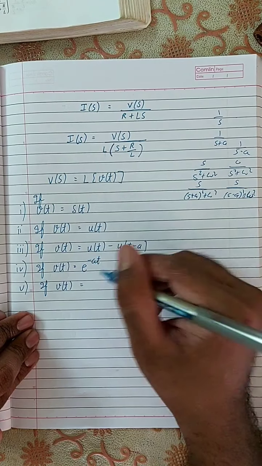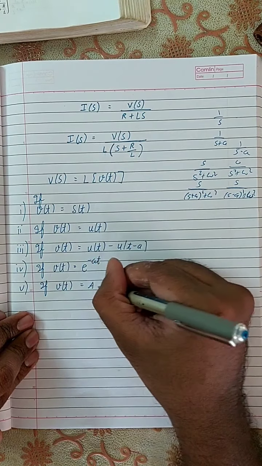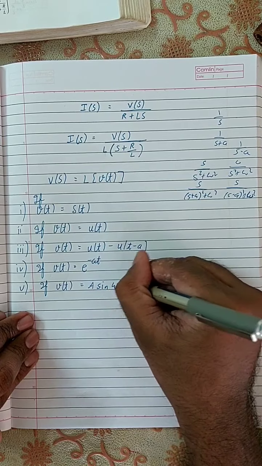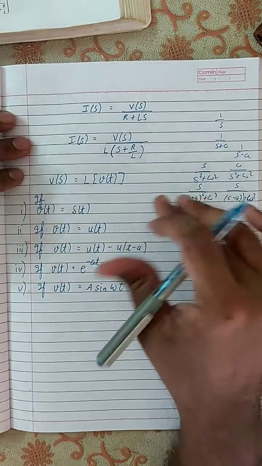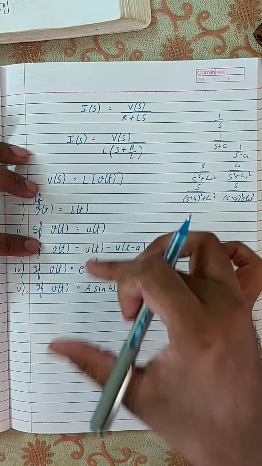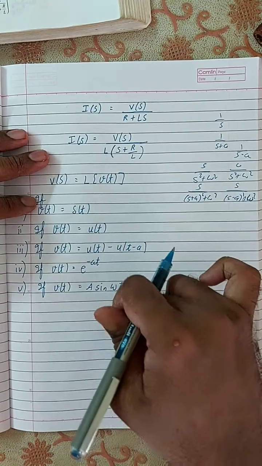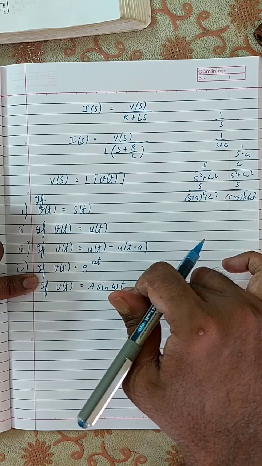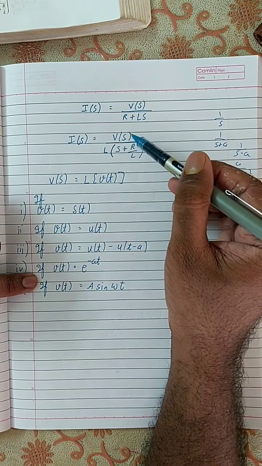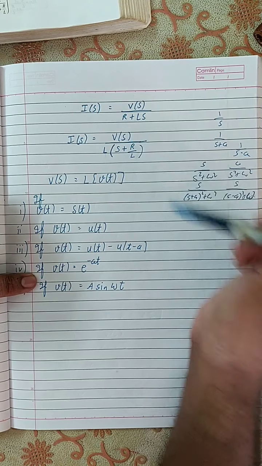Sinusoidal function means it can be a cos omega t or a sin omega t. I'm going to assume it is a sin omega t. These are the different values of v of t which you will get in your question. And depending on the value of v of t, the value of the Laplace transform of v of t, that is V of s, will change.